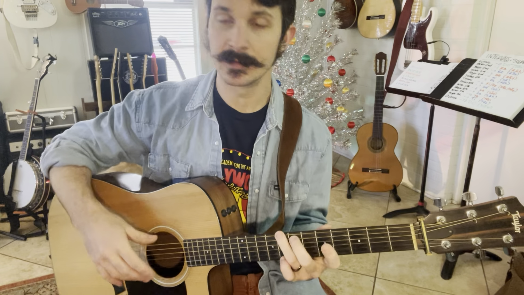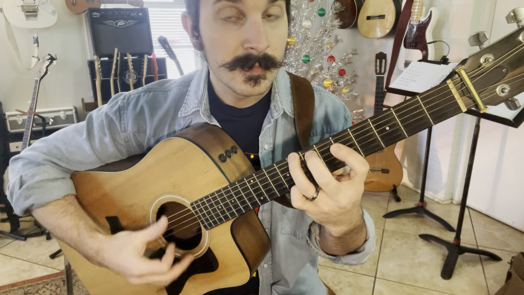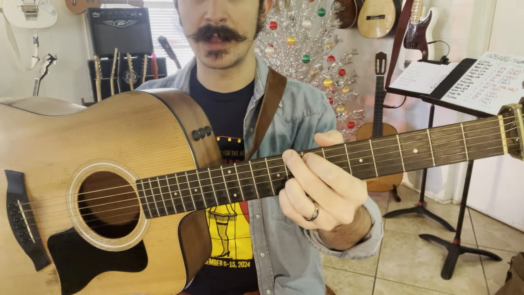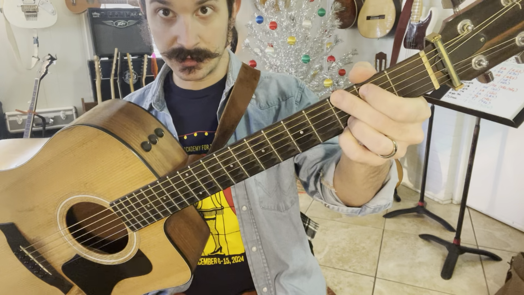All right, look at this. This is the G shape, and check it out, there's a G, right? This is our C. It is a C, but it's the G shape. Okay, so this is how I do this one.